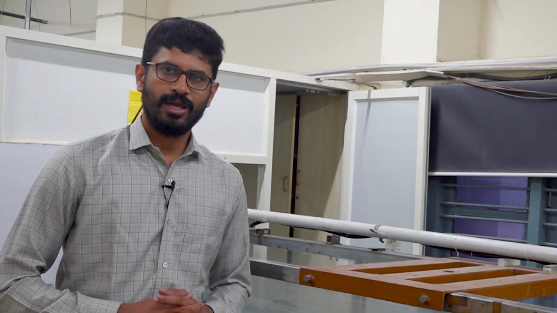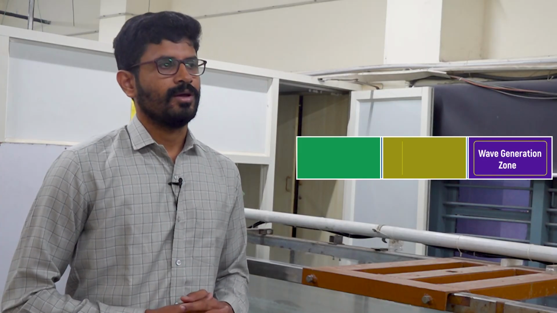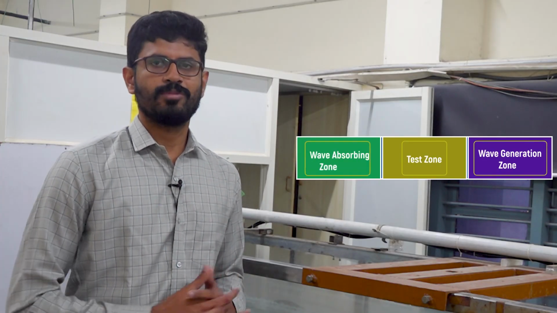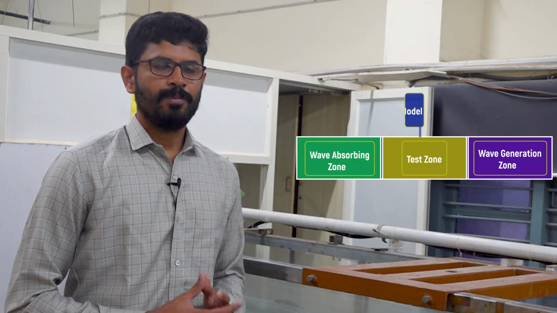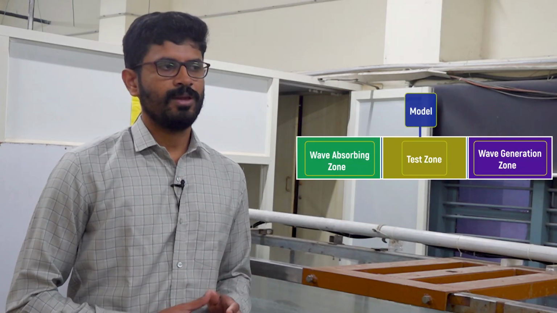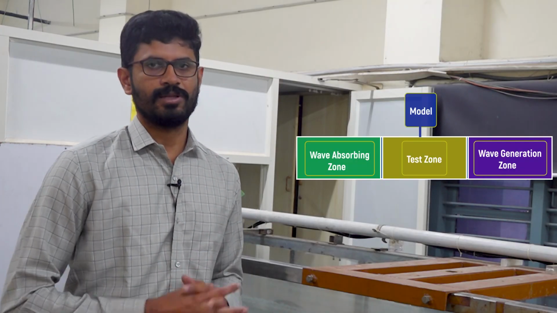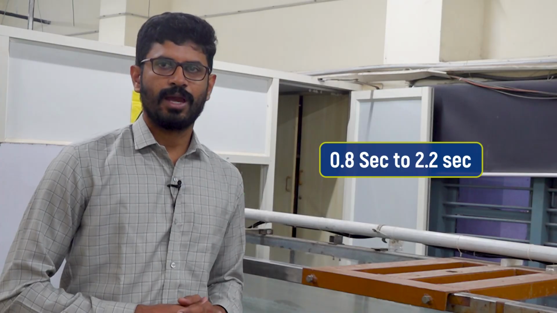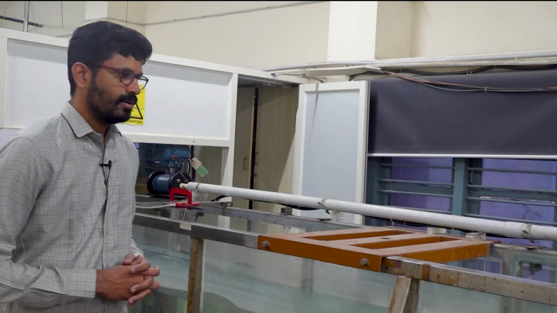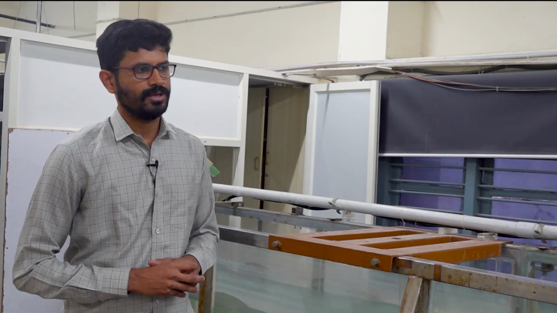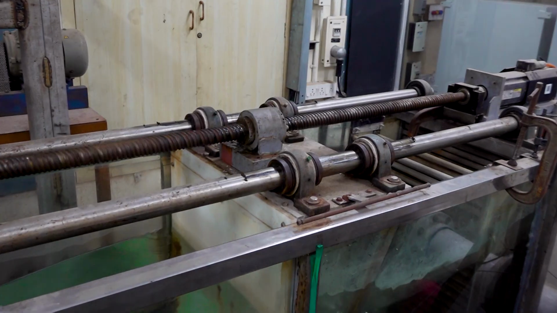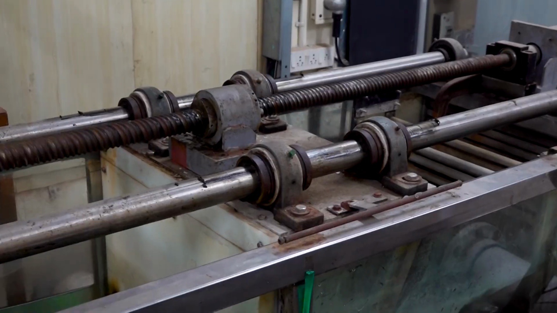For any given test facility, we have the wave generation on one end, the test zone in the middle, and the wave absorbing zone at the other end. We will be placing our model in the test zone, which will be a minimum of 2 times the maximum wavelength that we will be dealing with in the test facility. In this test facility, you can generate waves from 0.8 to 2.2 seconds, which can be scaled up to deal with the prototypes. Here you can see the waves are generated in the test facility by the piston type wave maker we have on one end.